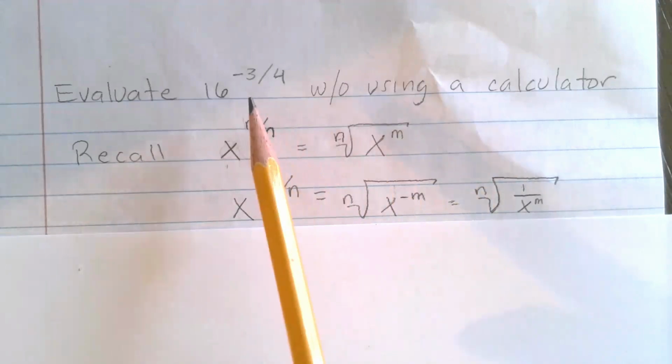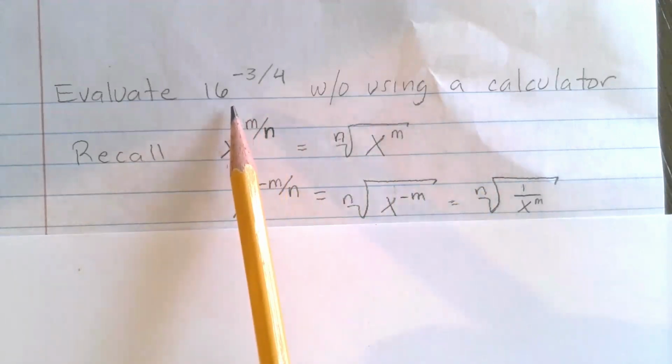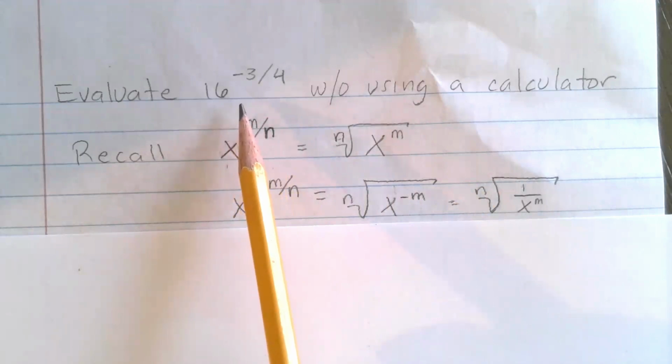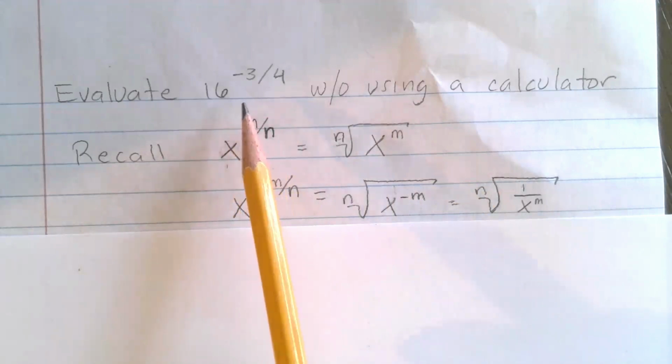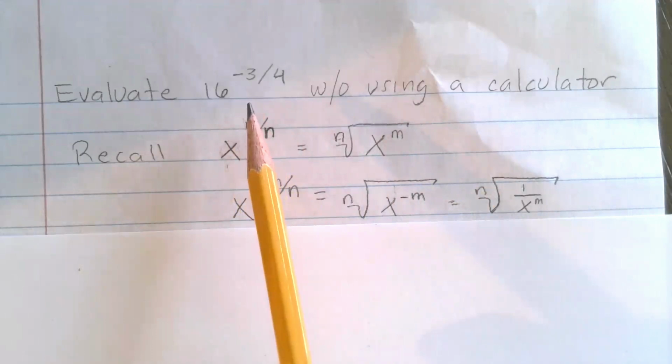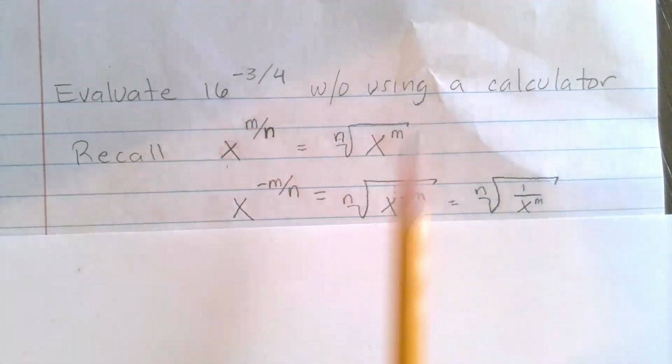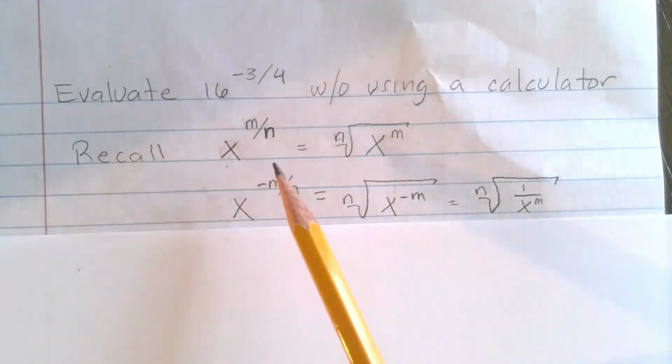At the end of part 1, we were working on this problem, and so I wanted to go ahead and do this problem one more time. I had a pencil malfunction. As you can see today, I have a good old-fashioned number 2 orange pencil, so we won't be having the same issues we had last time.